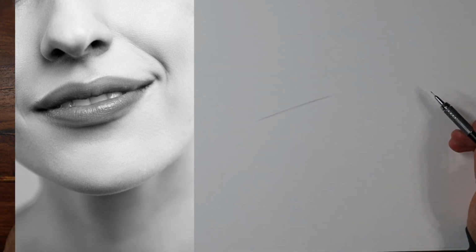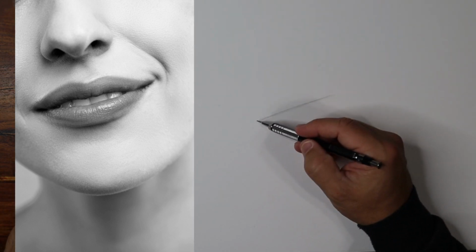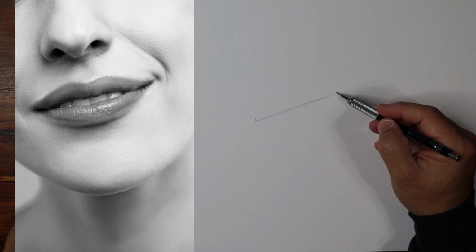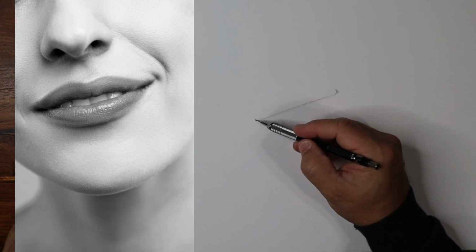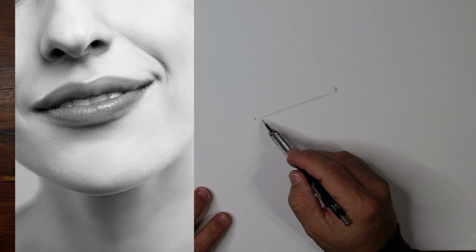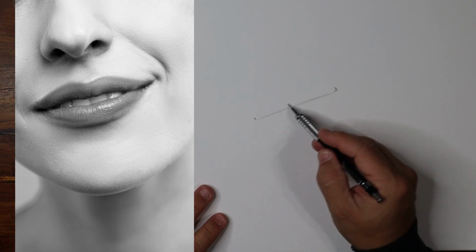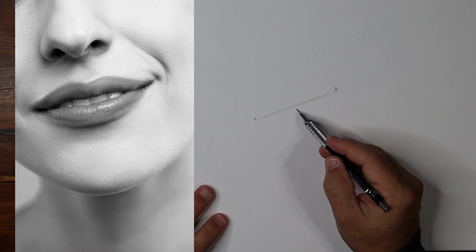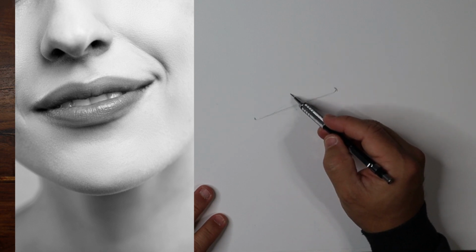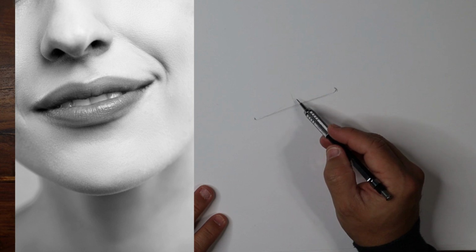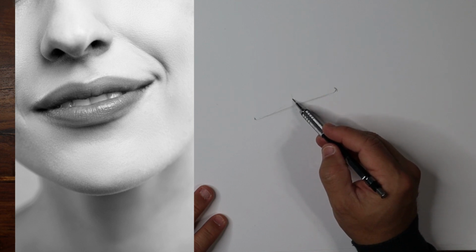Very light. I'm going to go ahead and put the corners of the mouth. And we do have a little bit of smiling on this one. Now, because there's a little bit of open mouth, I have to consider that. It's upwards and downwards. It's not right through the middle. So that middle of the mouth is going to be right about here. I'm going to consider the thickness.